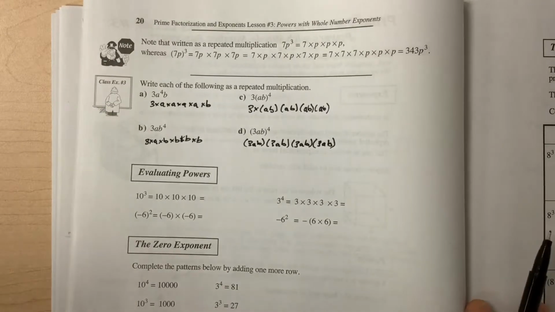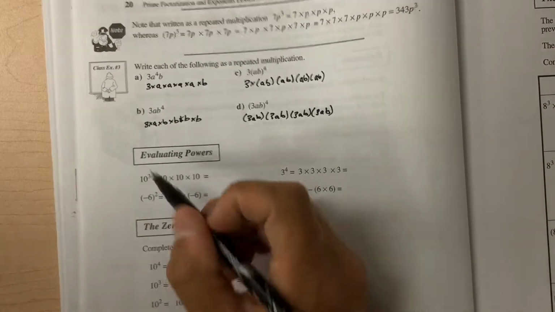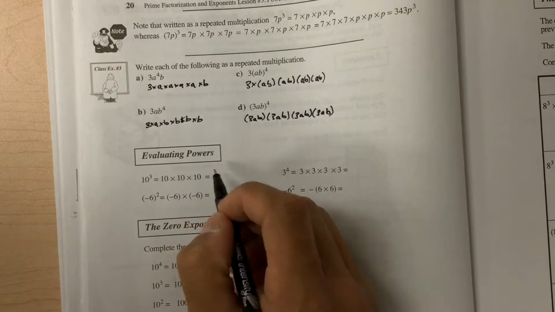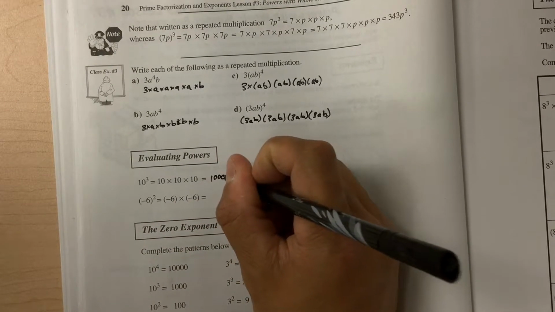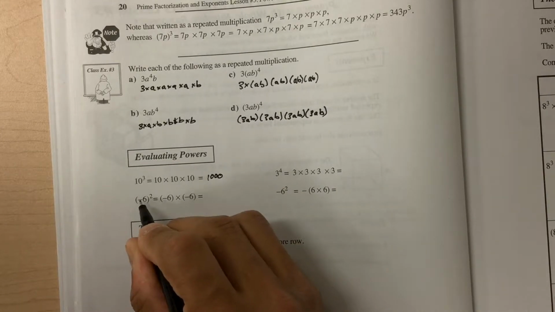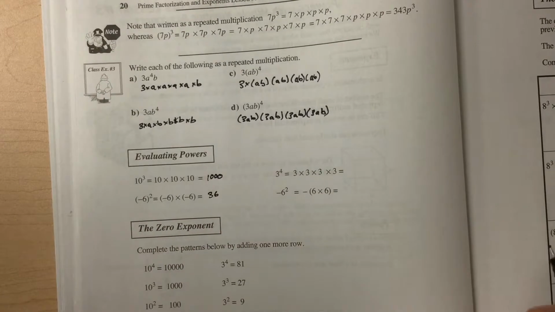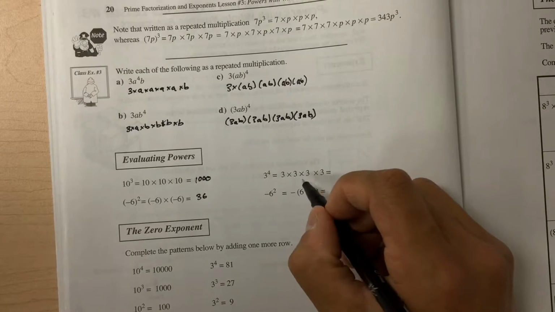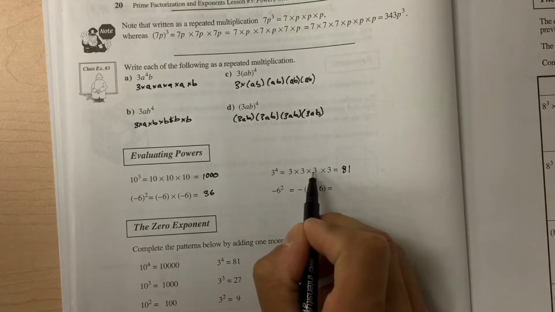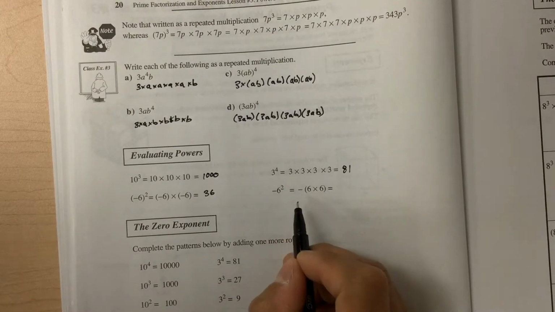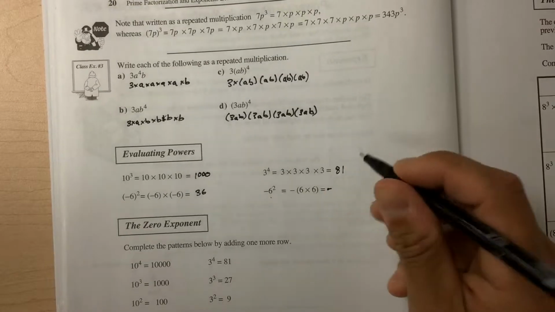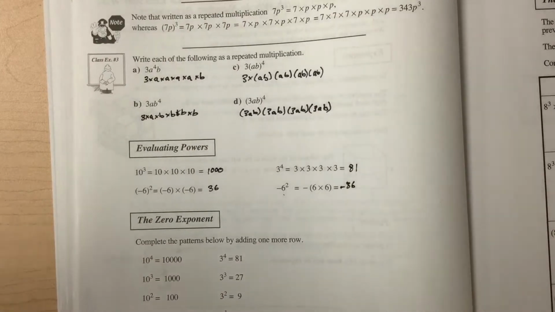Now, if I were to evaluate our powers here, so find out what the actual answer of these repeated multiplications are. 10 times 10 is 100, times 10 again is 1,000. So -6 times -6, we have a negative times a negative. Notice how my negative is inside the brackets. This is going to be positive 36. 3 times 3 times 3 times 3 gives us 81. Another way we can express that is 3 times 3 is 9 times 3 times 3, which is another 9. So 9 times 9 is 81. And then notice how now my negative sign is outside of my brackets, meaning this makes the whole expression negative, giving me a value of -36.